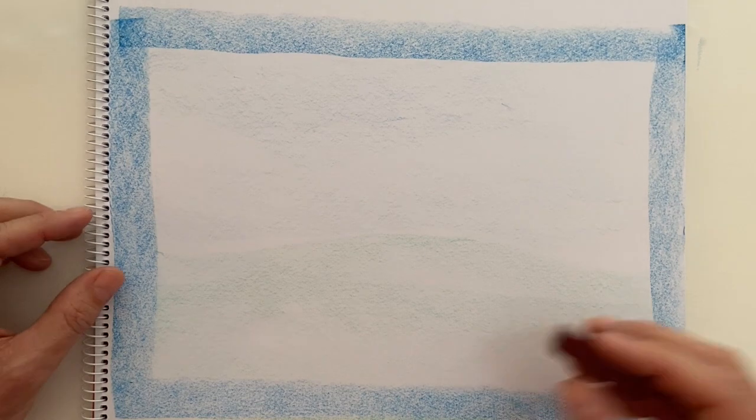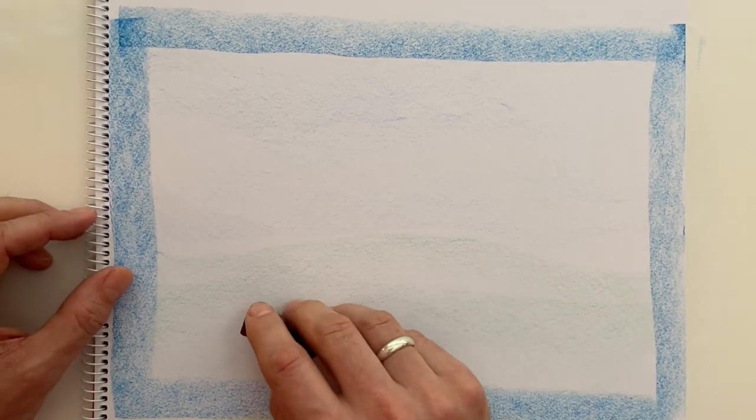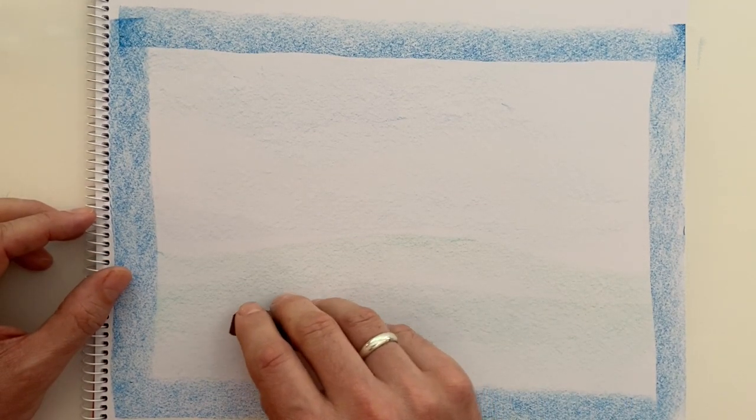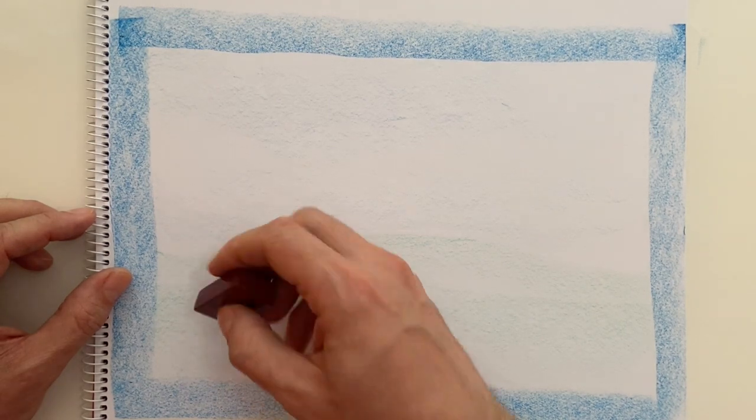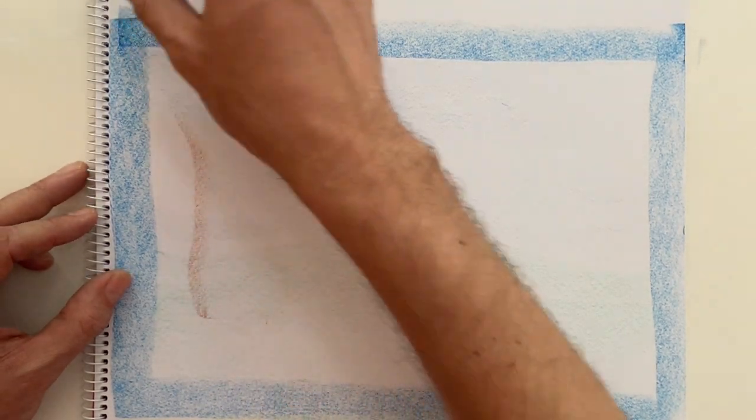Now, when I'm drawing things, I often try to mimic the way in which that thing grows in nature, as well as trying to mimic its form. So I might start with a brown here at the ground, drawing from the ground up. So I'm starting with a general form.